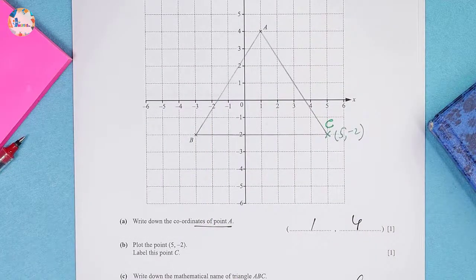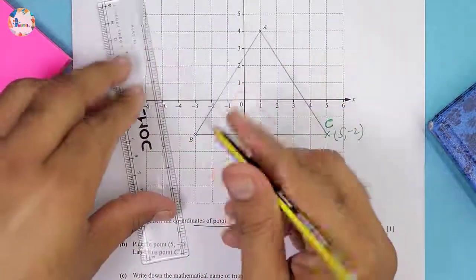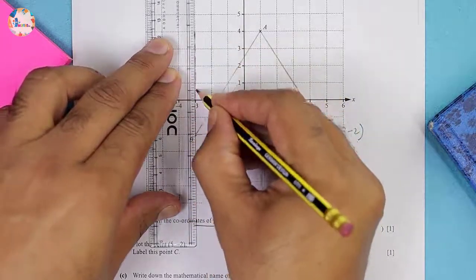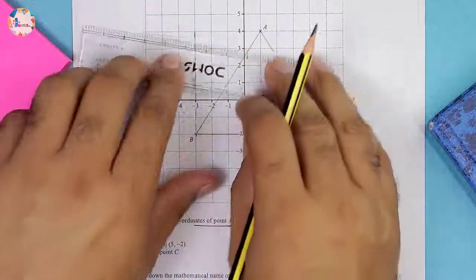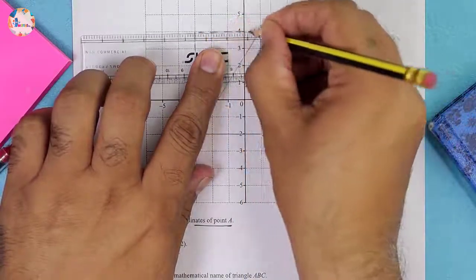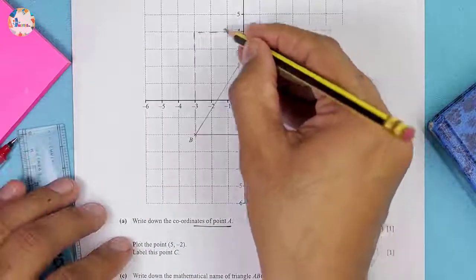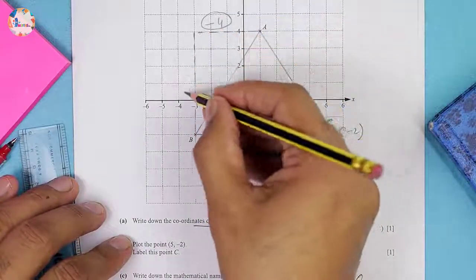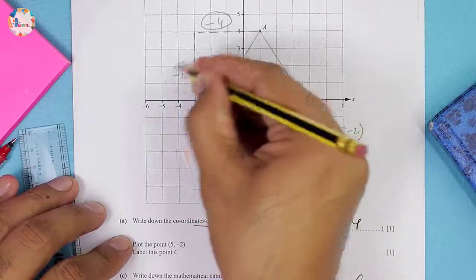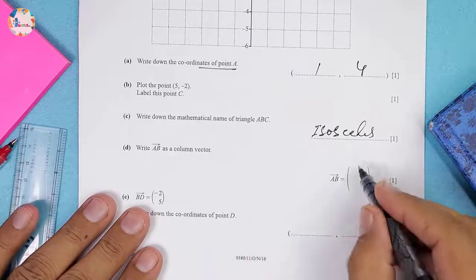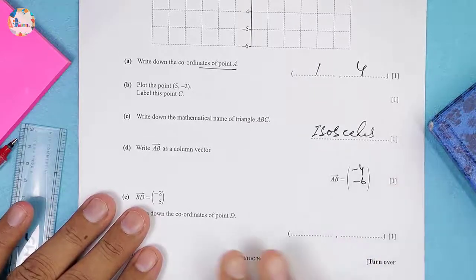If you want, we can check with the triangle also, for example, if we make a dotted triangle, a broken line like this one, to check the column vector. This side is 1, 2, 3, 4, so minus 4 is this side, and 1, 2, 3, 4, 5, 6, so minus 6 is this side. So we can write in form of column vector minus 4 and minus 6.